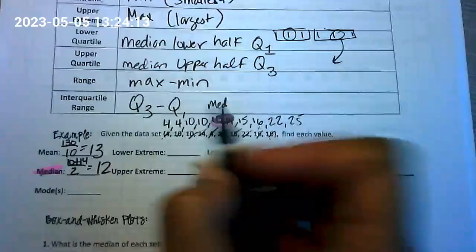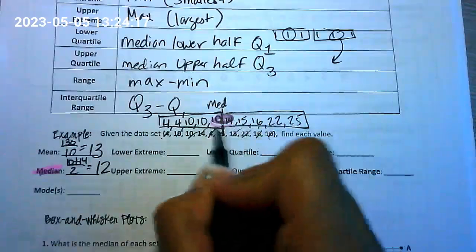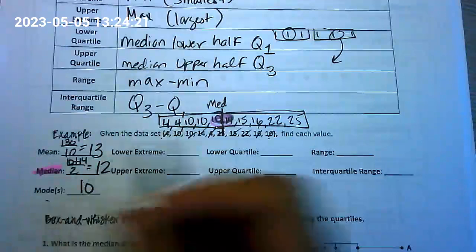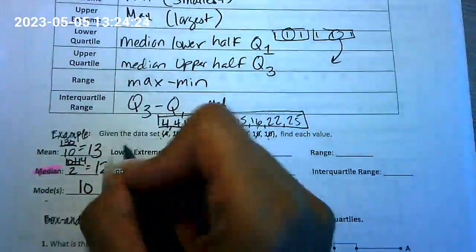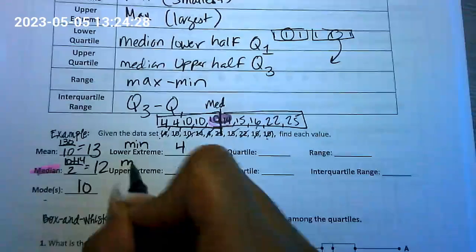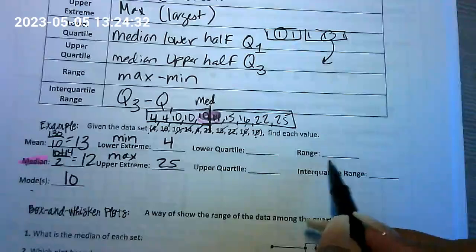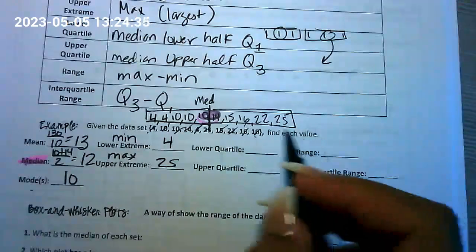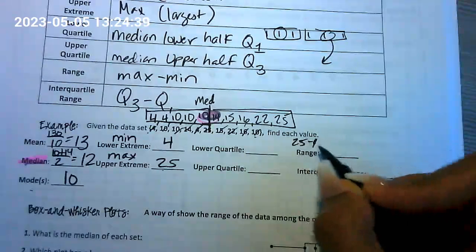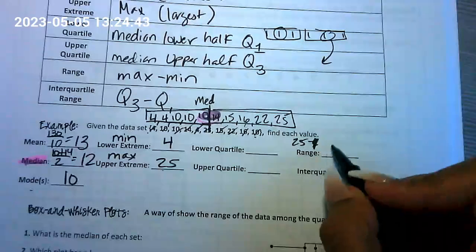All right. So remember, I have two sections. Okay, I'll get there in a minute. Mode. Which one is the most? 10. Lower extreme, aka just the min, 4. Upper, max, 25. Okay, let's do the range, and then we'll get back to this. Biggest number, take away the smallest number. Oh, 25 minus 4. That's 21.